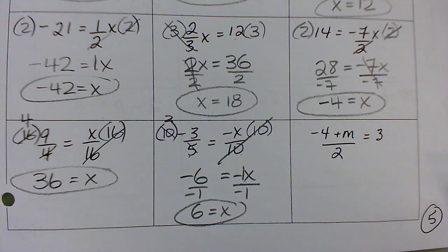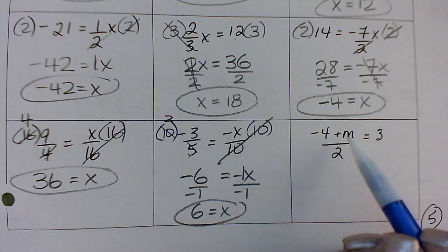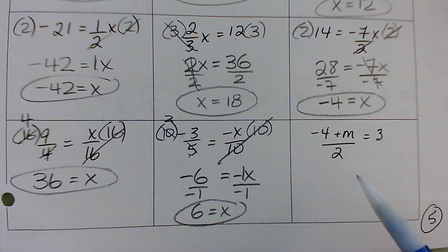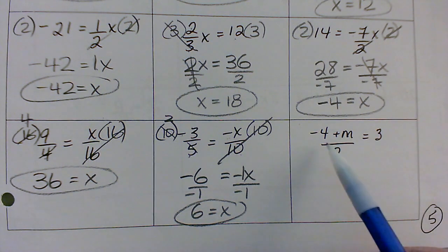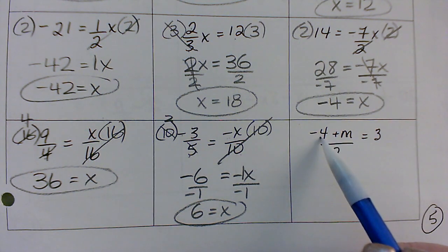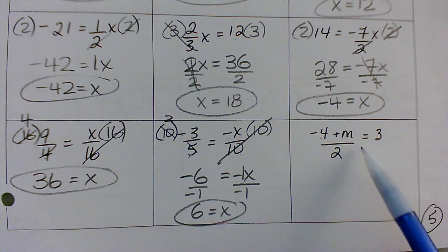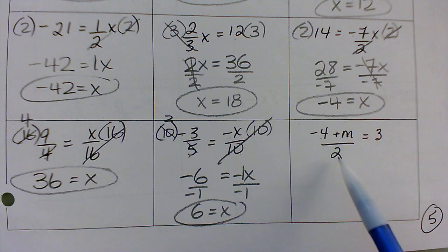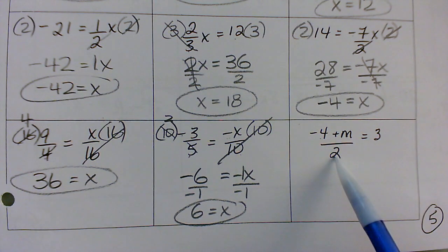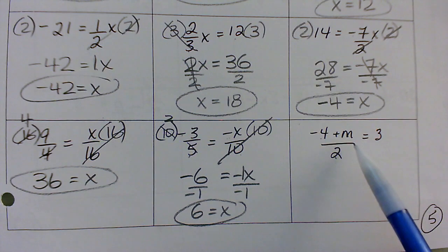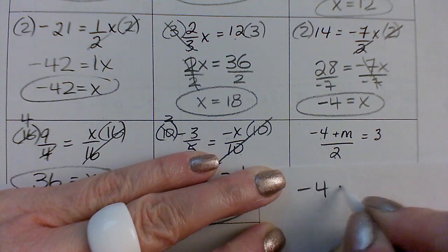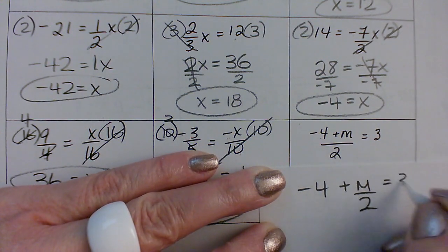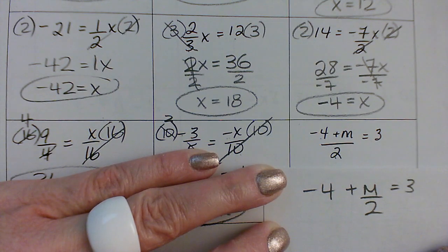All right, again, this time I've got a negative 4 plus an m, and then everything is divided by 2. So in order for me to get to this guy, this is the one case where I cannot add this 4 off first, because the whole thing is being divided by 2. So I have to remove this 2 first in order to get this by itself. Do we see that there is a difference between this and negative 4 plus m over 2 equal to 3? Do we see that there's a difference between these two questions? The 2 is only with the m.